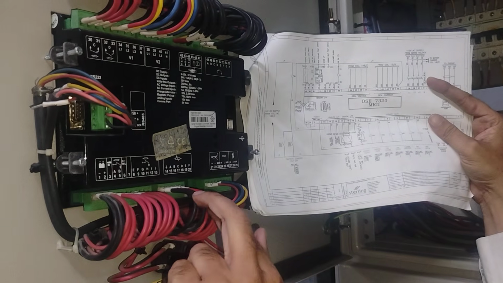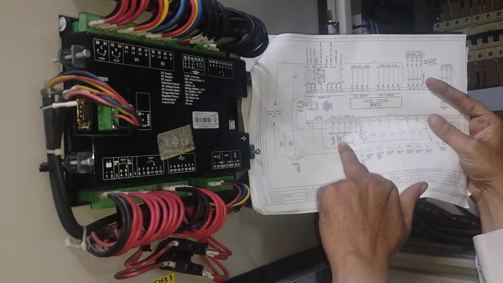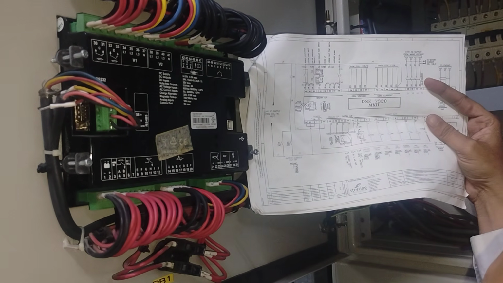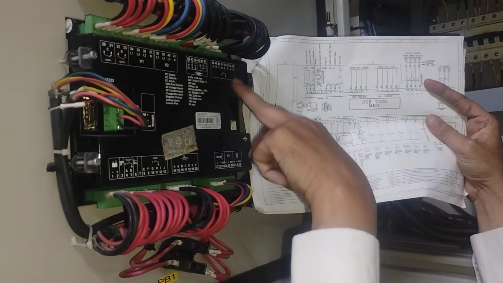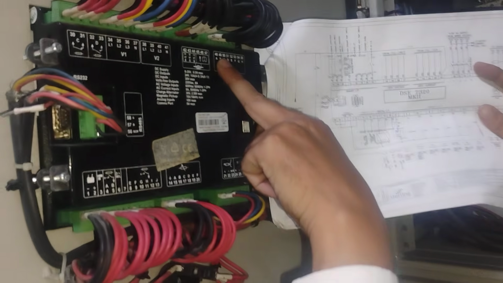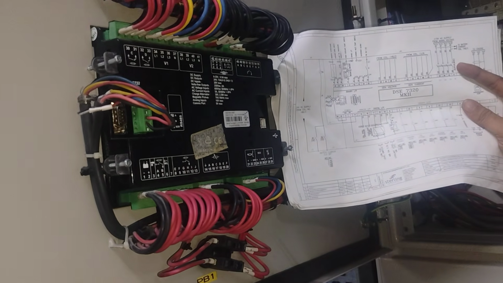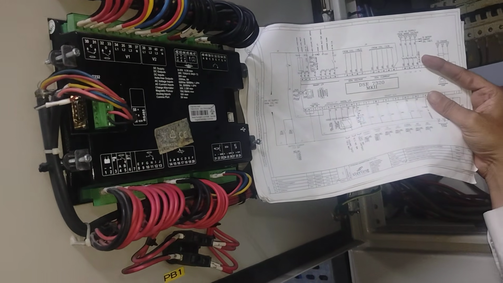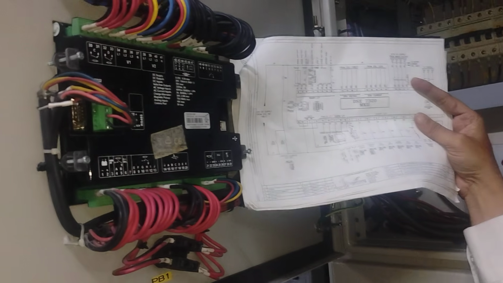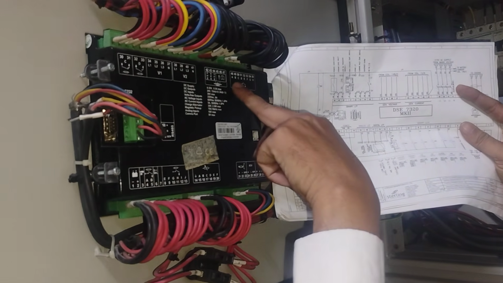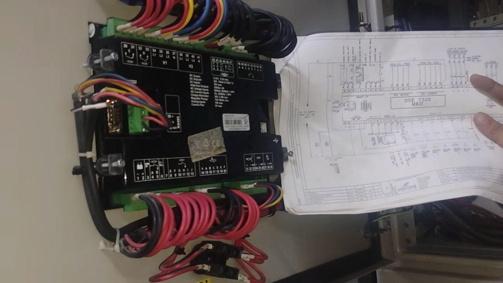Thereafter various analog inputs like VDO 10 bar, PT100, and various digital inputs are here. In digital input we can get the oil pressure switch, coolant level switch, and oil pressure switch. And in analog we can get the VDO 10 bar, PT100, and the rest of the other analog inputs.